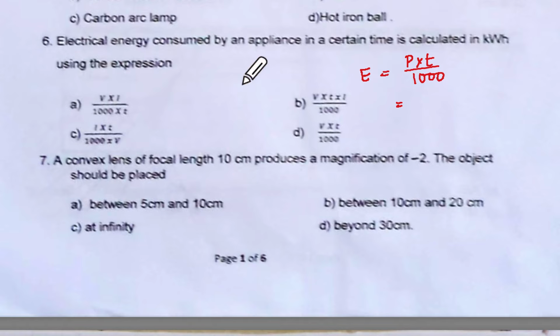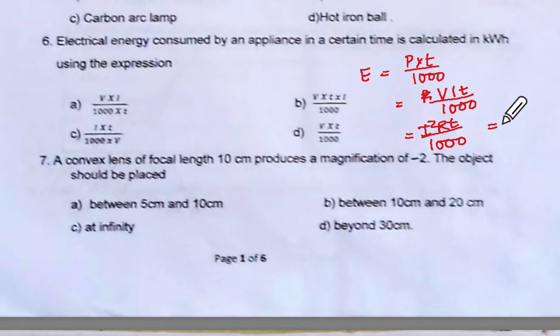But they have not given you P into T. So P into T will actually be VIT upon 1000, or I square RT upon 1000, or V square upon R into T, and that upon 1000.